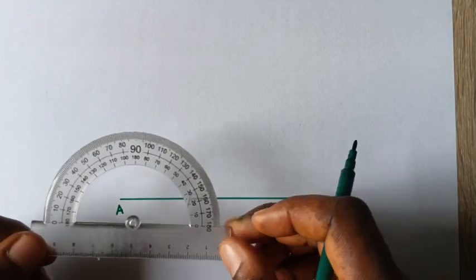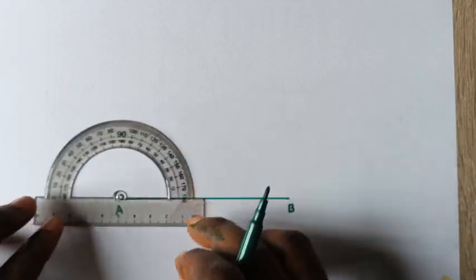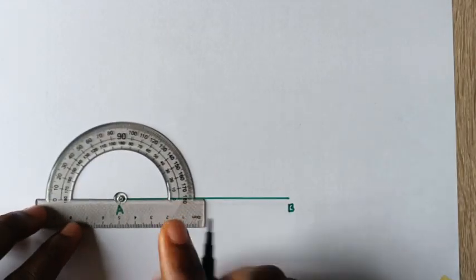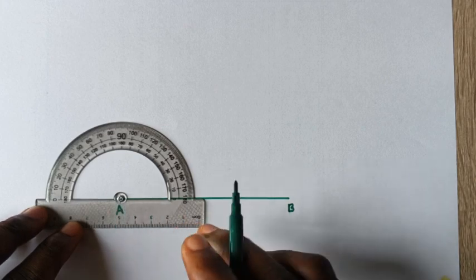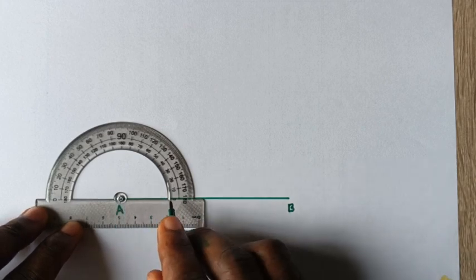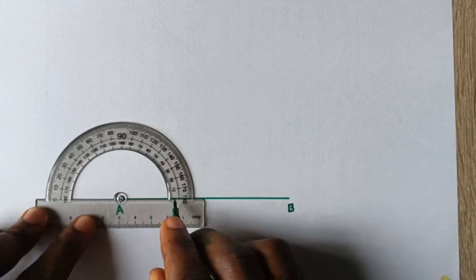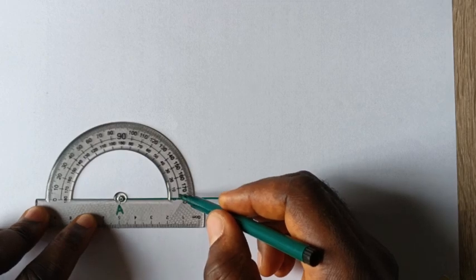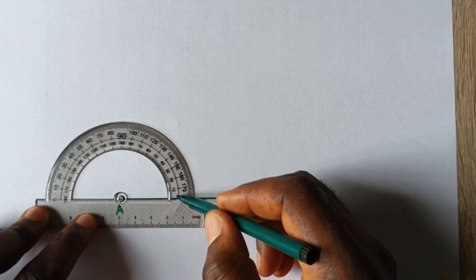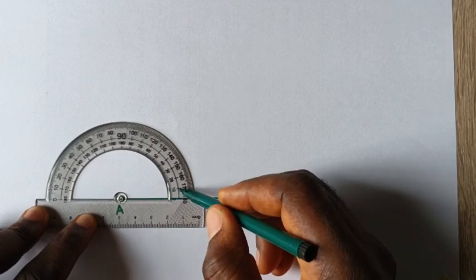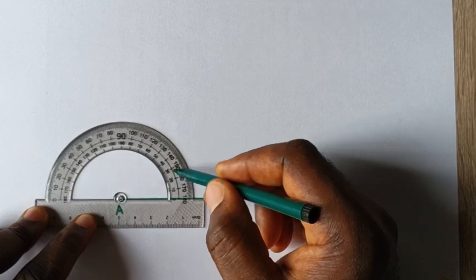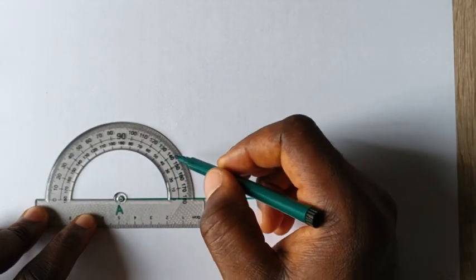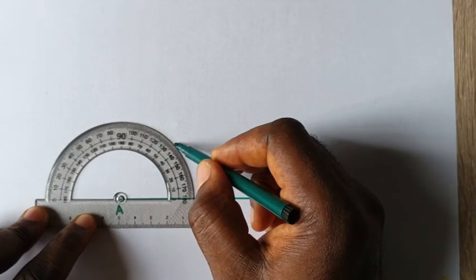With the help of your protractor, you now place it properly using this as your reference line, and then the line will now intersect with 0. You now proceed and you now count 45 degrees. From this point to this point is 10, 20, 30, 40. So now the half of 40 here is your 45.